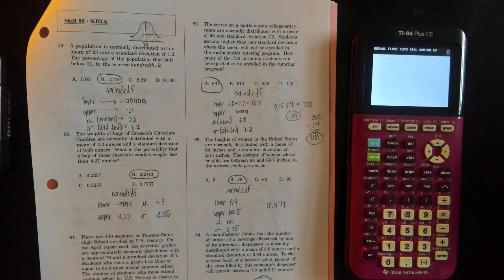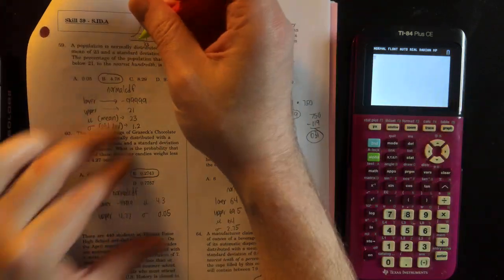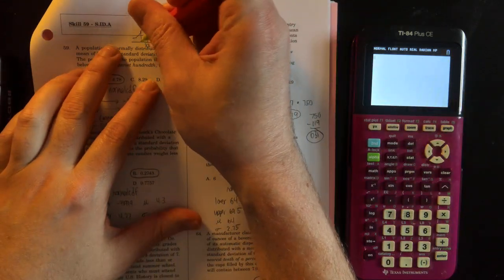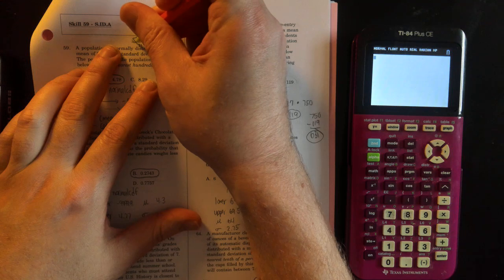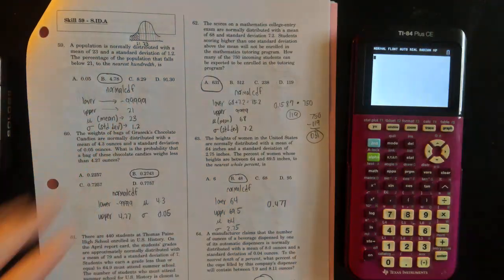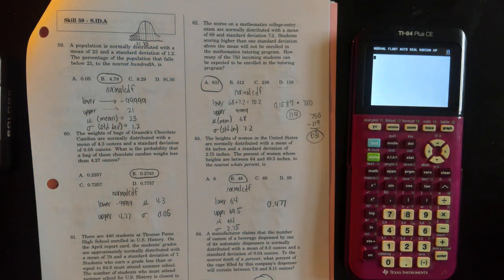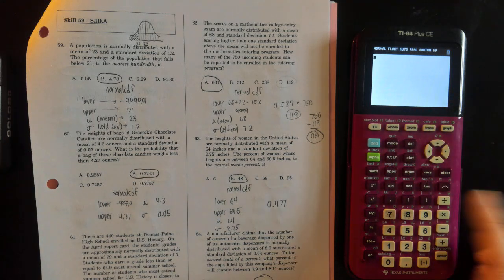And they want to know what percentage of the population falls below 21. So here would be 21, and they want to know all of this. They want to know how many people are in that part of the curve. So our calculator does this all for us. We just need to know how to get there.